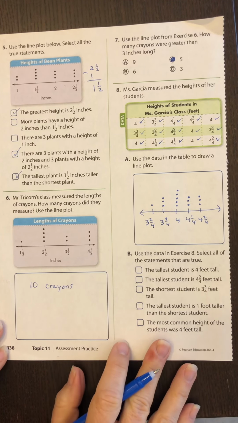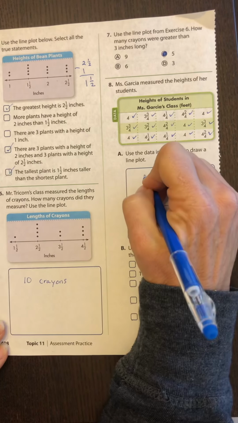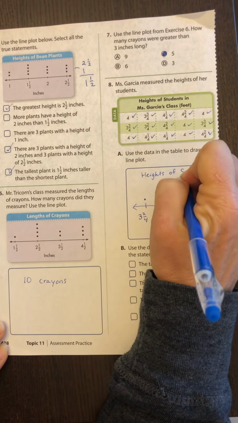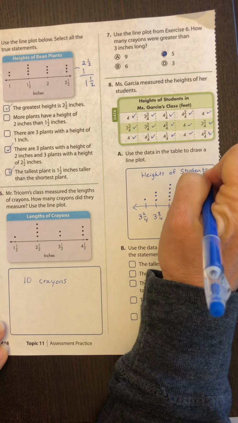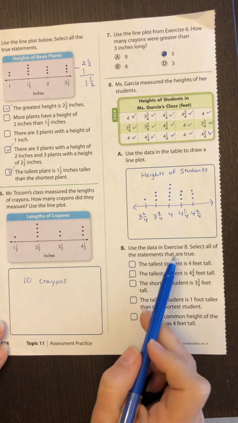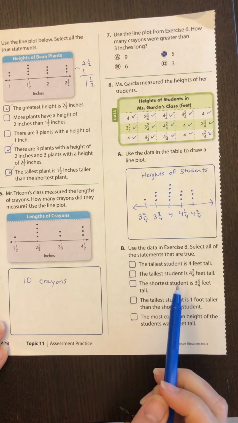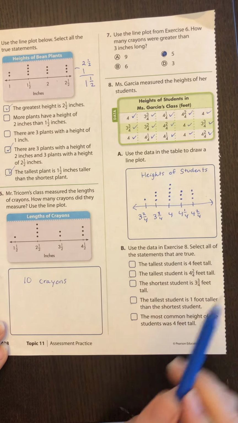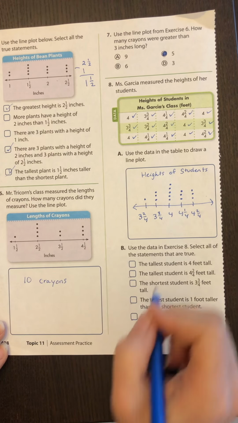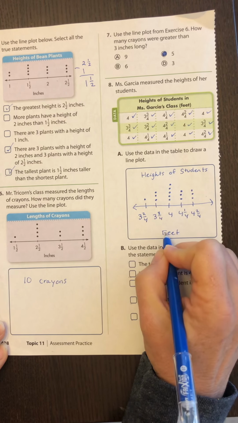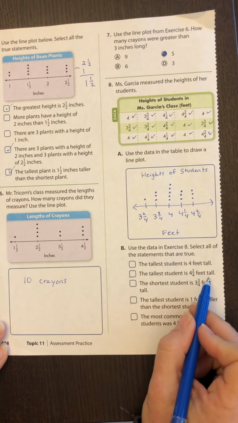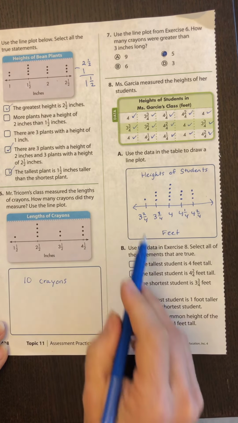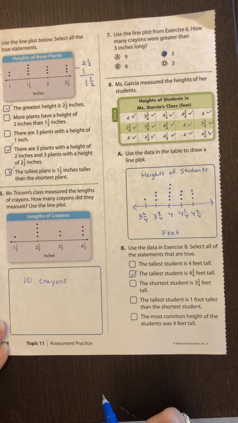So part B says, and again, we should always have the title, heights of students, for this line plot. Title at the top. So we're going to use the data in exercise 8. Select all the statements that are true. The tallest student is 4 feet tall. Not true. The tallest student is 4 2/4 feet tall. Again, our units are feet. The tallest student is 4 2/4 feet tall. That is correct. We just noticed that. The shortest student is 3 3/4. That's not correct. We have 1 at 3 2/4.